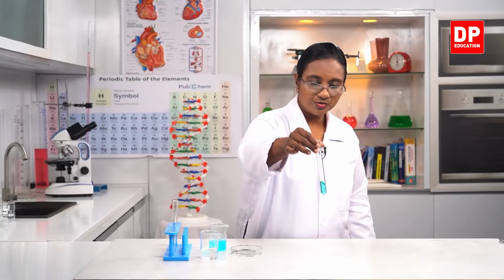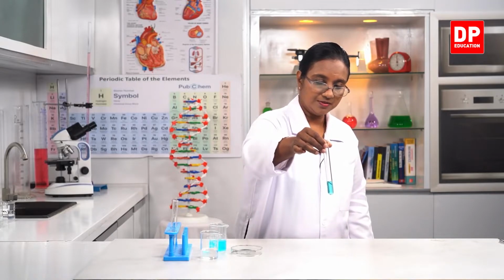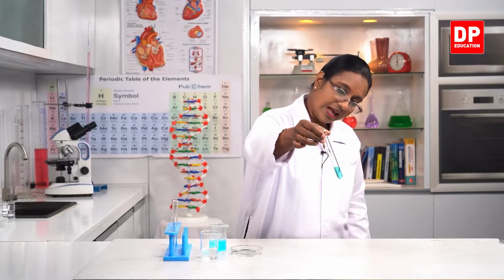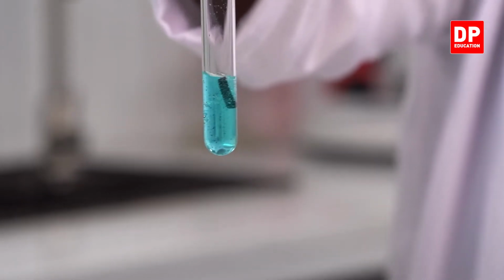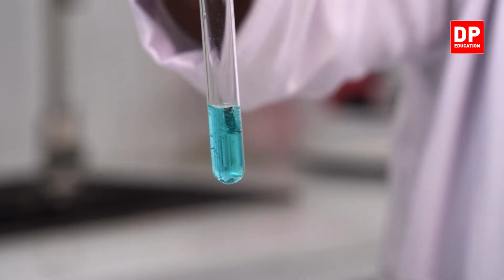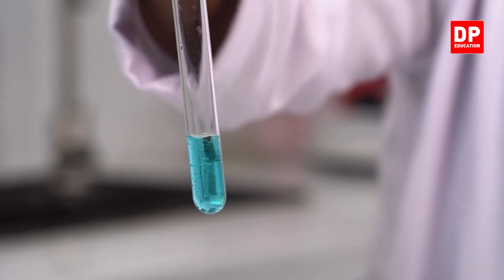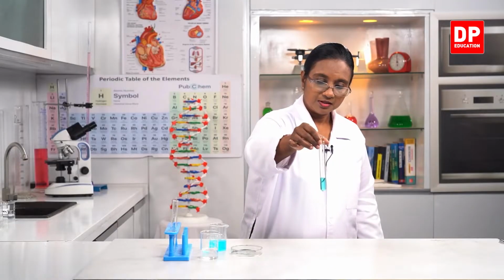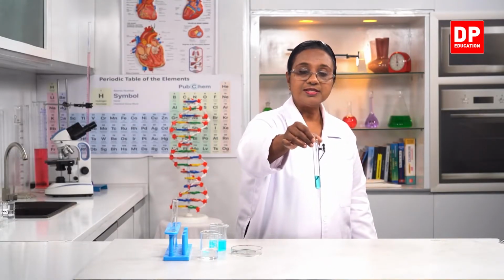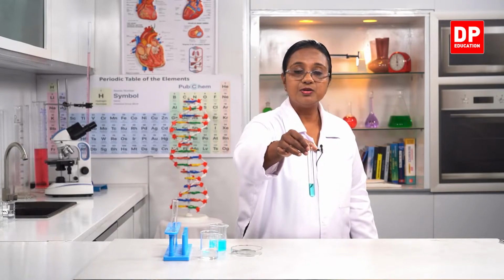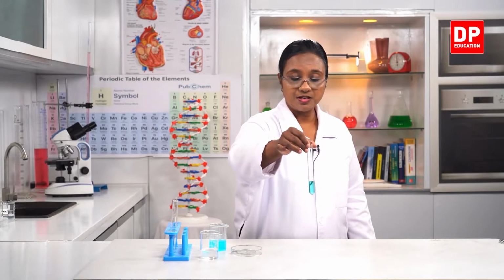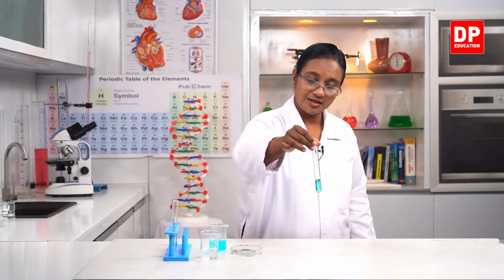And you can see some solids going down and depositing at the bottom. So that is the reaction between magnesium and copper sulfate. What I will do is, I will keep this aside. I will do the second reaction and again, finally, we will observe what happens when the reaction completes.